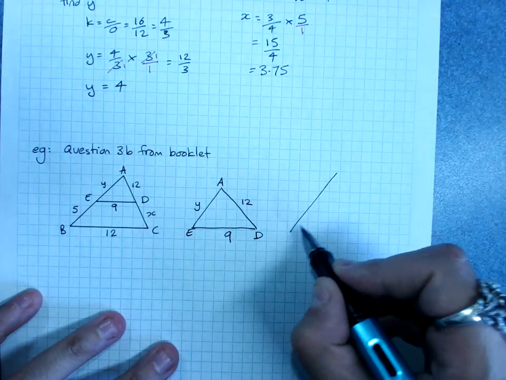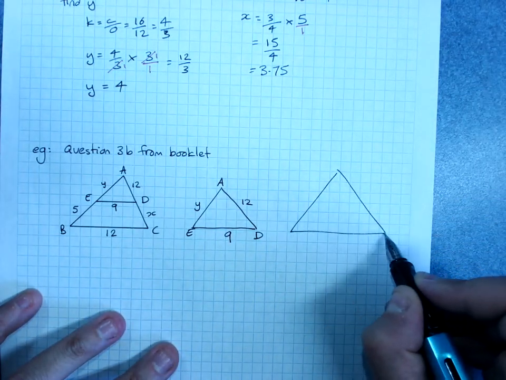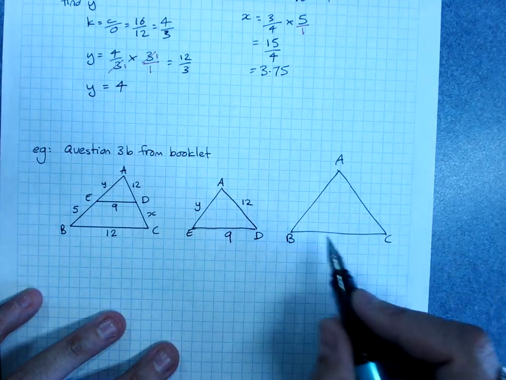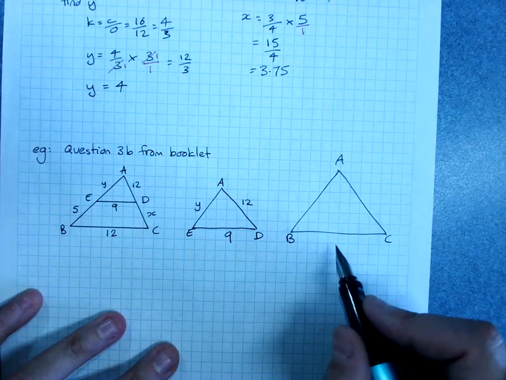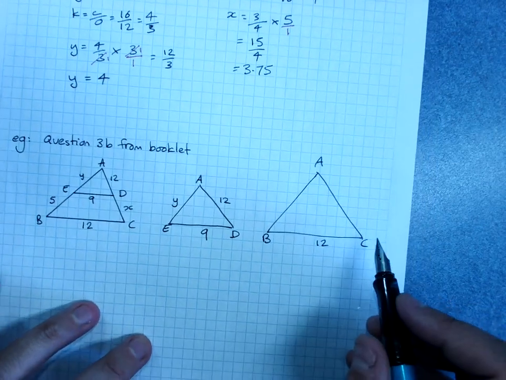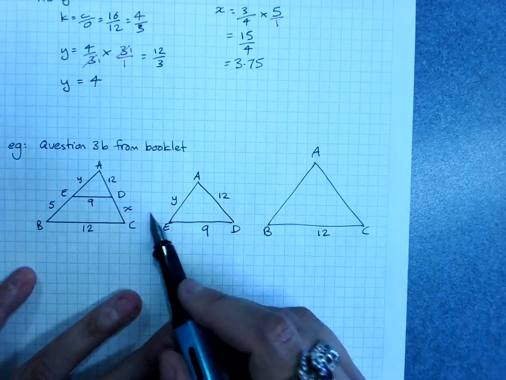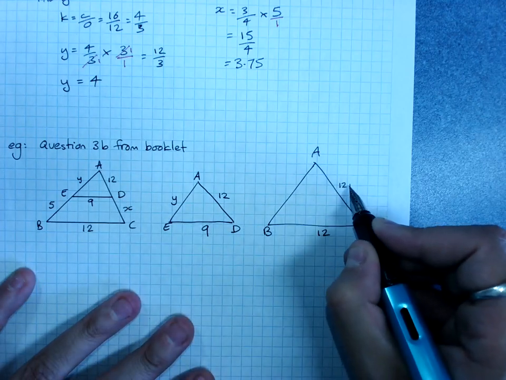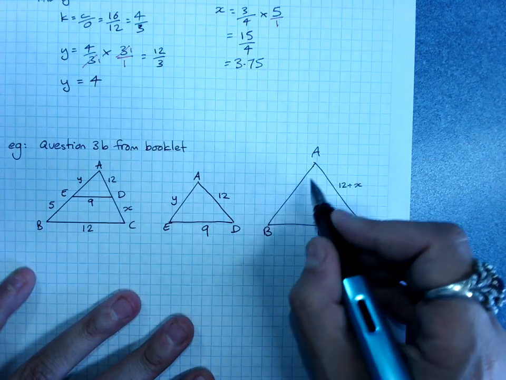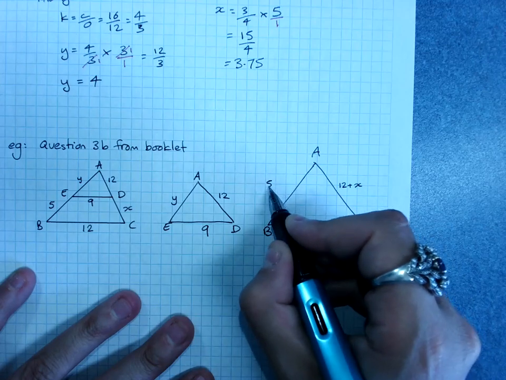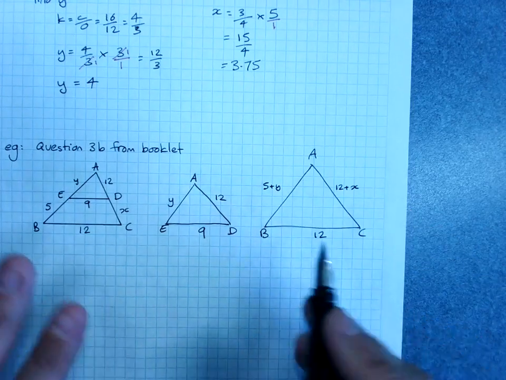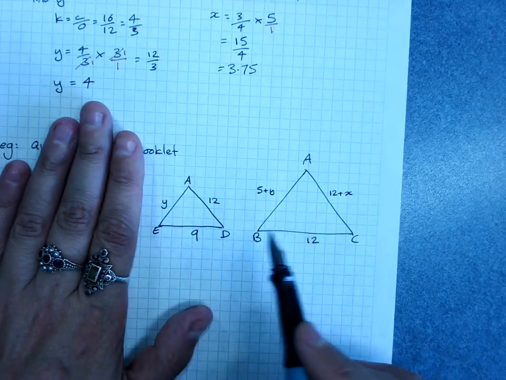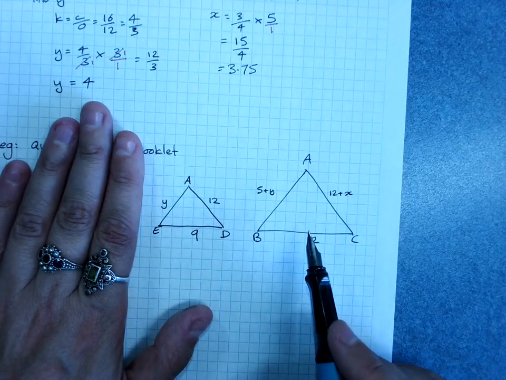The larger one is triangle ABC. And label what we know. So this is 12. Now, this side in the larger triangle is 12 plus x, and this side in the larger triangle is 5 plus y. So now we can ignore this diagram altogether and try to solve the problem based on this.